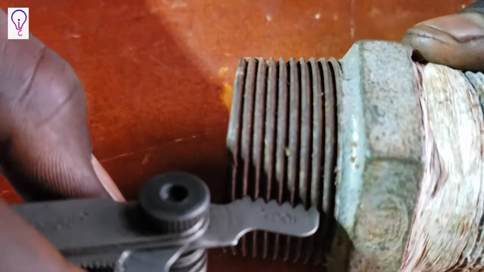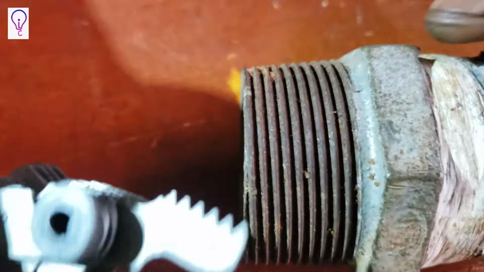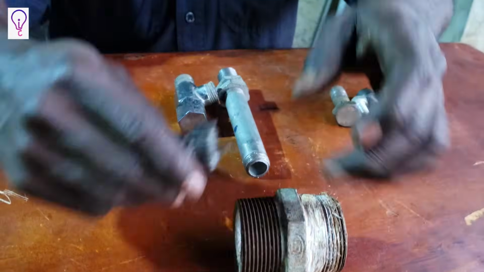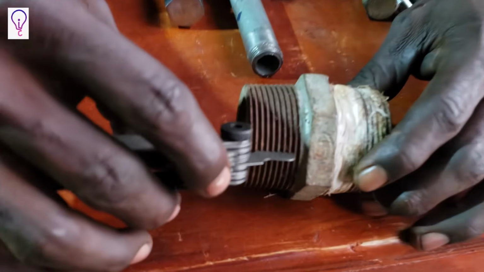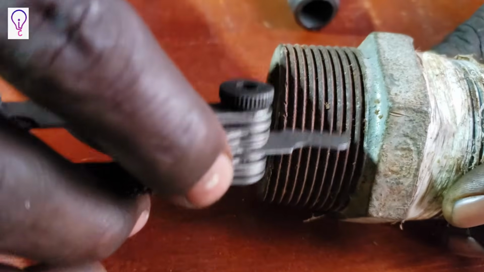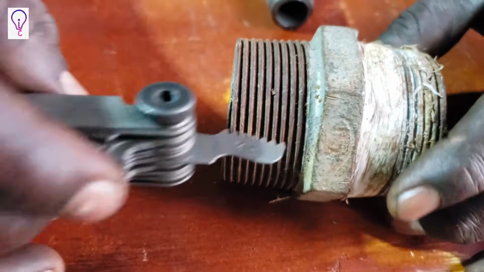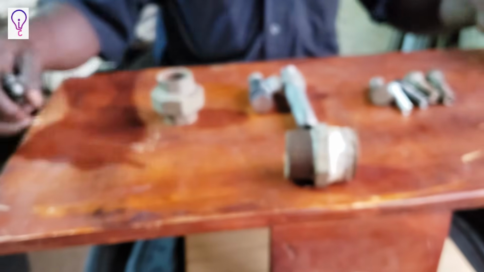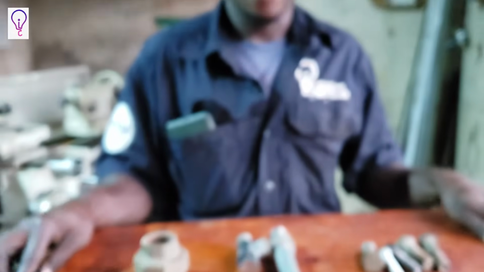But the one of 11, since it's the actual pitch, once you engage it, will mesh properly. So basically that's how we use the pitch gauge to find the different pitches of screw threads.